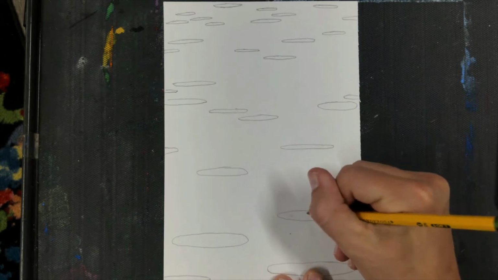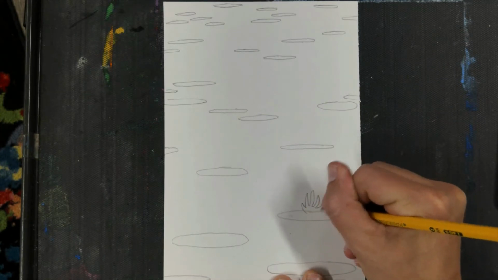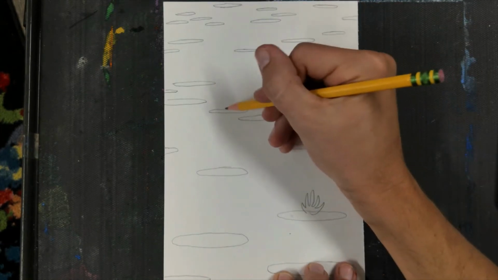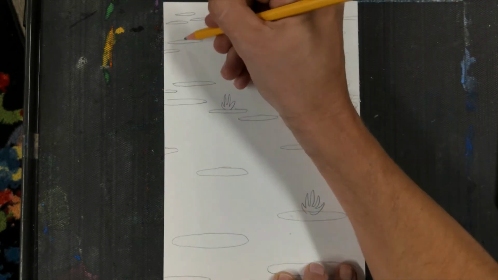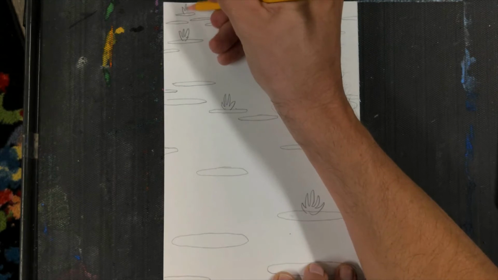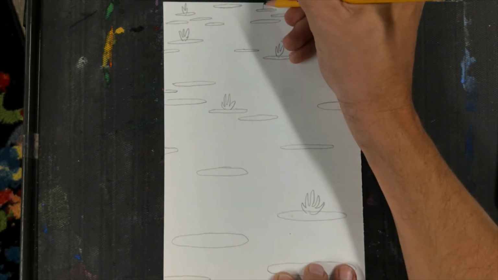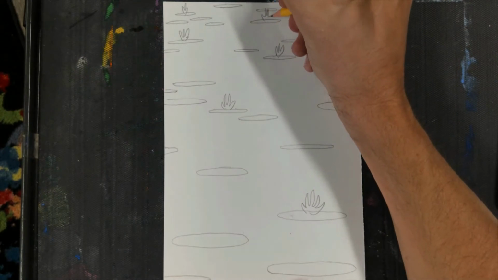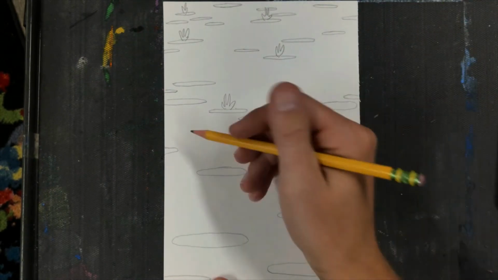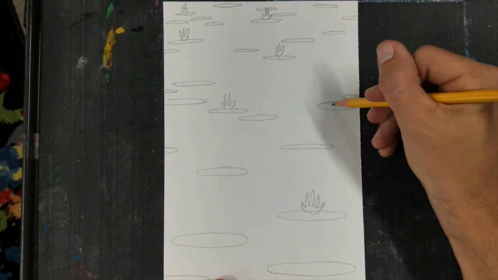We need a few of these with water lilies. I didn't think of that. So water lilies just kind of look something like that. They don't all need a water lily, but maybe a few of them. And those can be pink and white. Not that one, it's too close to the top. Maybe one right here.